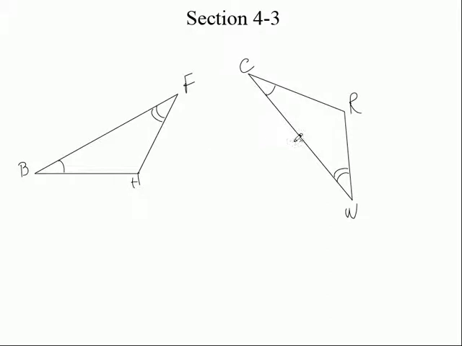Now look over here. What about angle R? You're taking the same two exact numbers, adding them up, and subtracting from 180 again. So you tell me something about angle H and angle R. They have to be equal to each other, right? They're congruent to each other. Do you agree with that? That's actually a theorem, and they call it the third angles theorem. Third angle, right? Because that's your third angle.